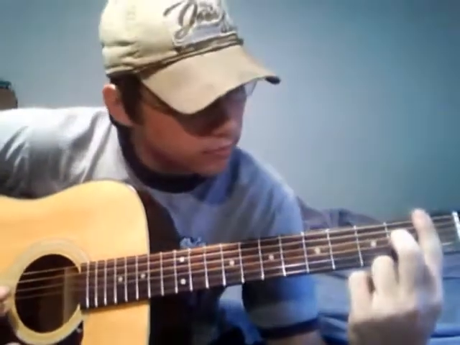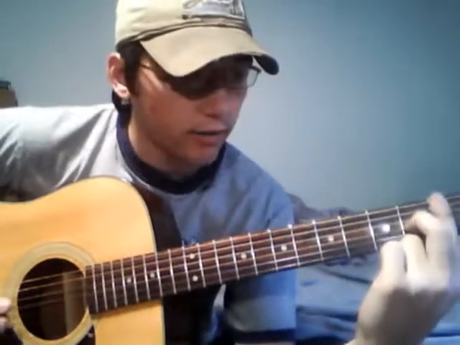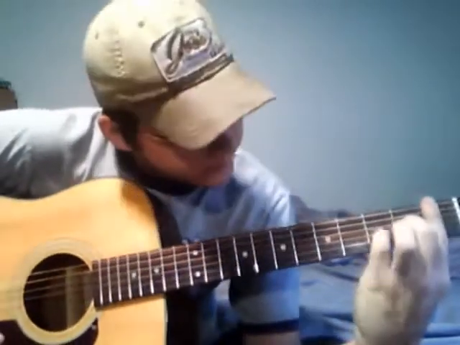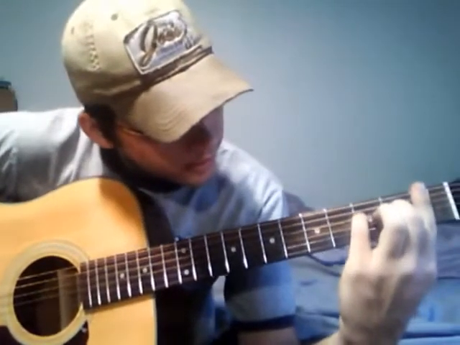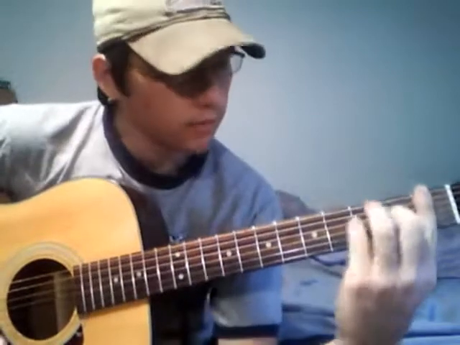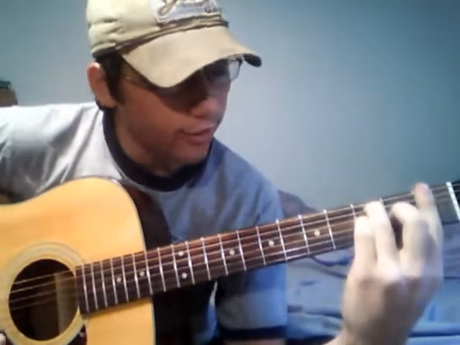Your G is going to be middle finger, fret 2. That's what you have so far. And then pinky finger, 3rd fret of your D string. Then ring finger, 3rd fret of the A string.